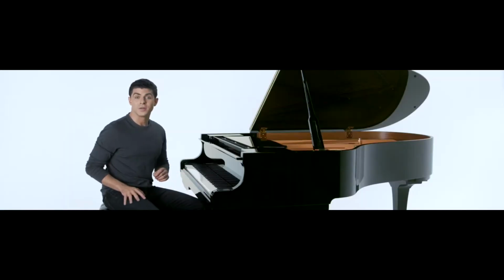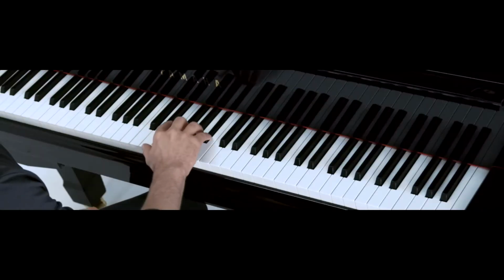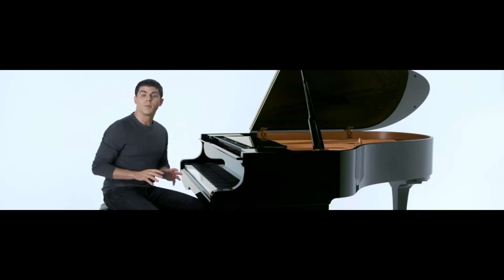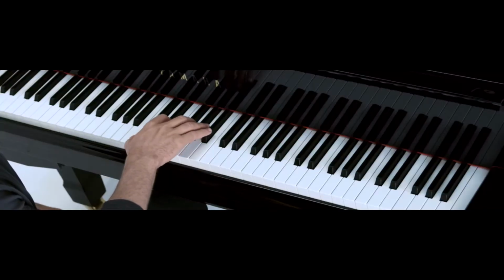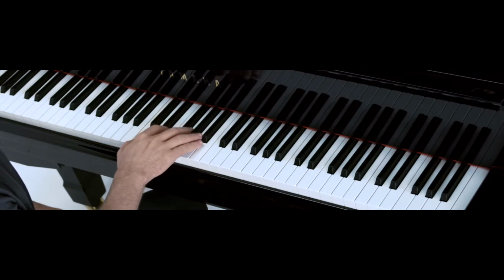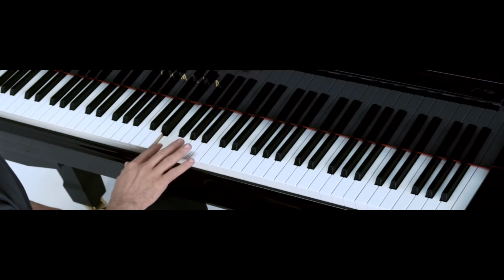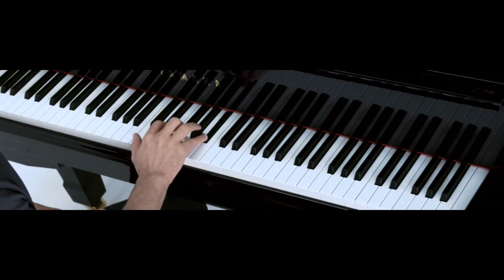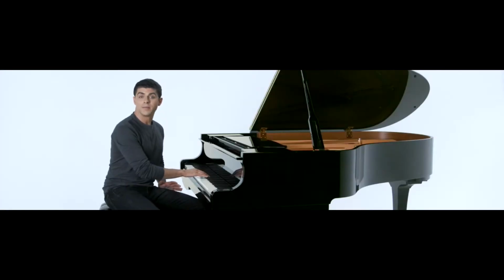The next measure uses a triplet instead of two eighth notes, like this. This part is built from a C dominant 7 chord, C, E, G, and B flat. It's important to play these four notes with your first, second, third, and fifth fingers. This keeps your hand in position for all the notes used in the measure, finishing with your fourth finger on the A. I'll play it a few times so you can get the feel of the rhythm.